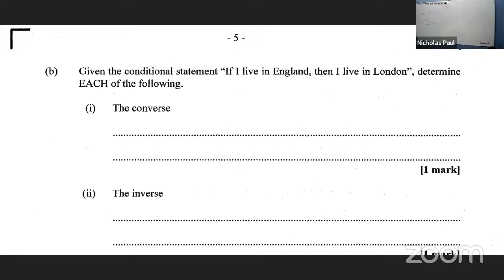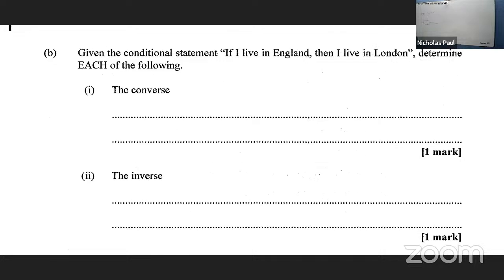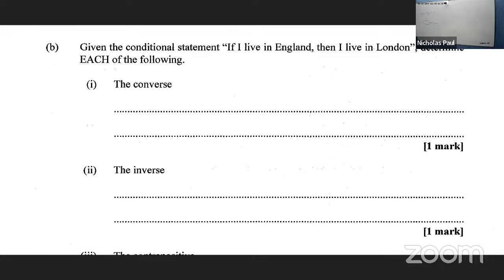Right, what is the converse of "if I live in England, then I live in London"? The converse is, let's switch it around: if I live in London, then I live in England. The inverse is, if I do not live in London, then I do not live in England.